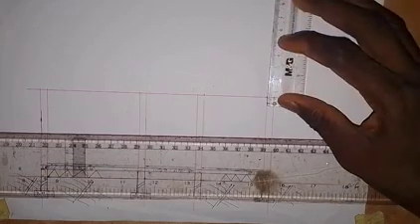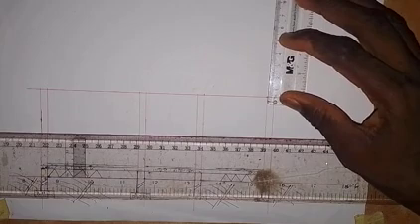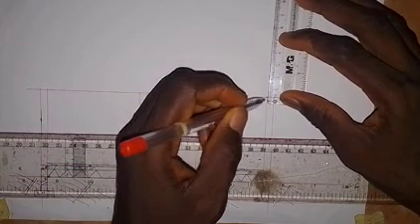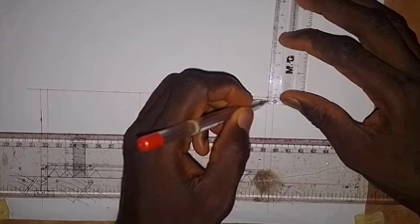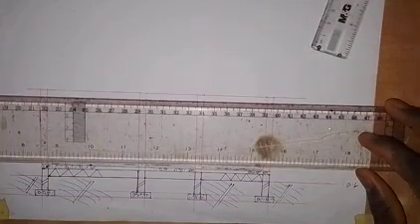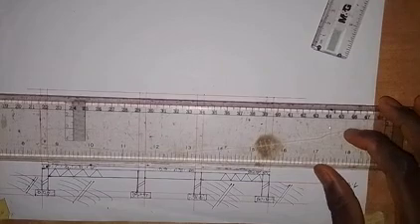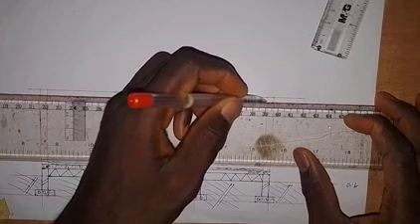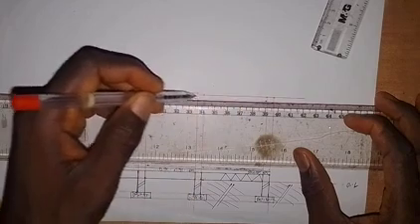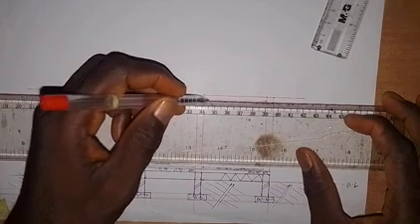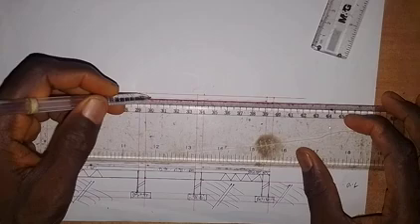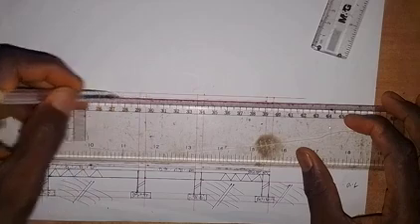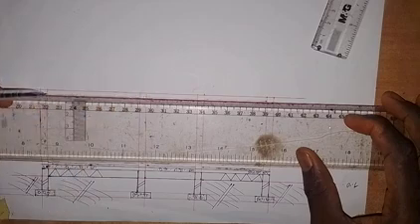That distance is not given, so I'll just take something like 3 millimeters down from this line. Then I will draw a horizontal line, so it goes like this. All right, so we have the horizontal line here. We are going to put the ceiling joist within this part.